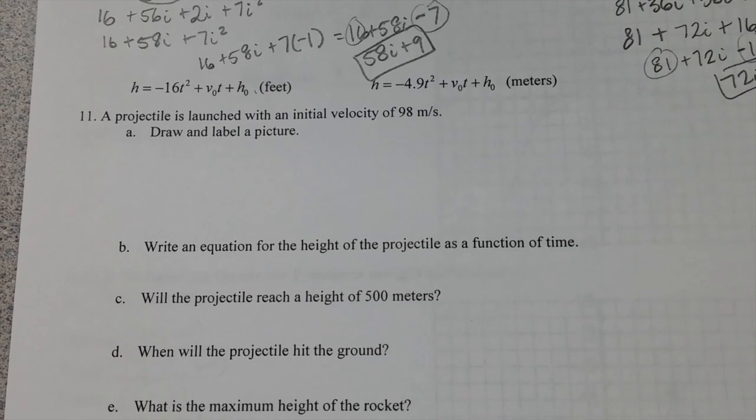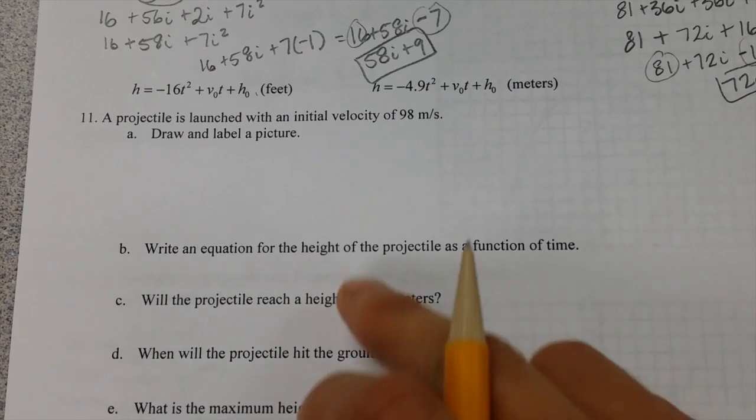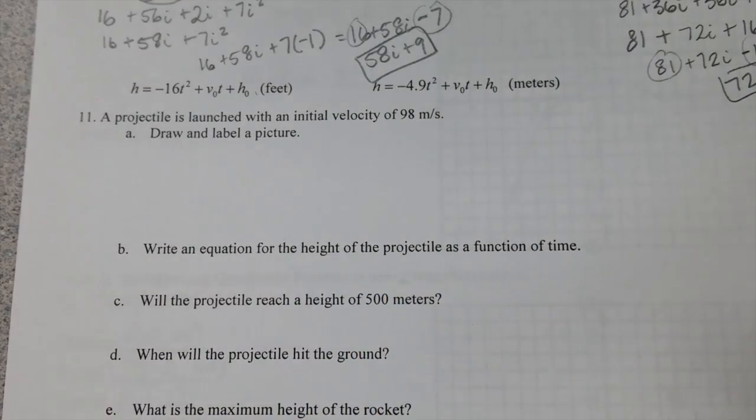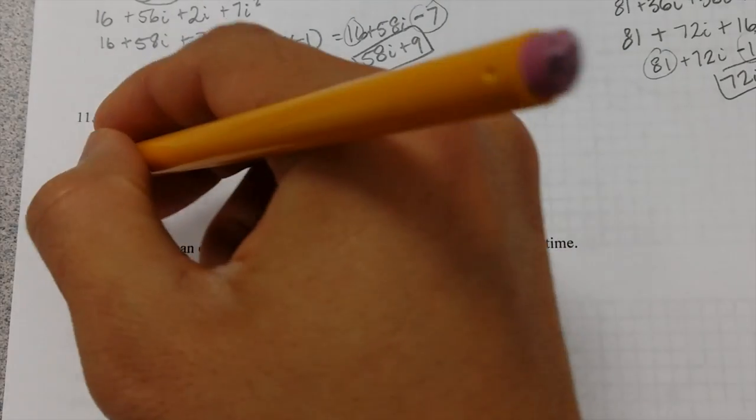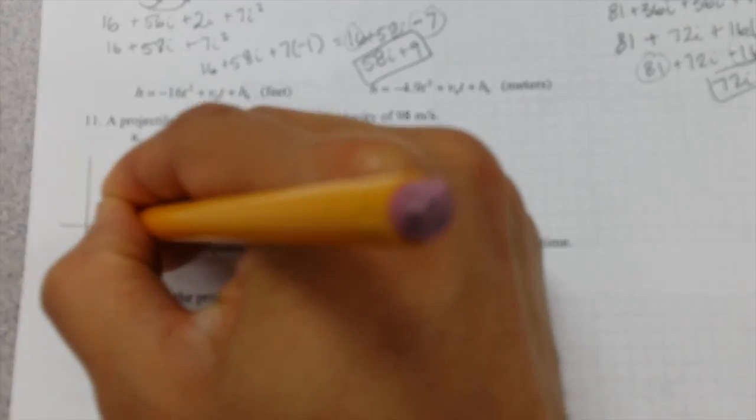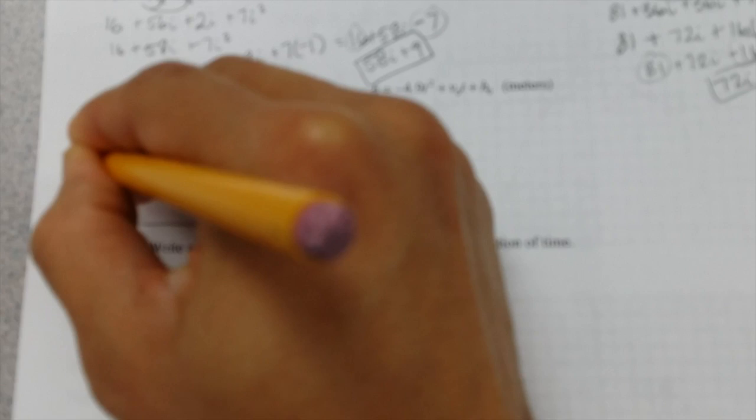Alright, so number 11, it says a projectile is launched with an initial velocity of 98 meters per second. Draw and label a picture. So you all want to start off by drawing a picture. Alright, a picture always helps.